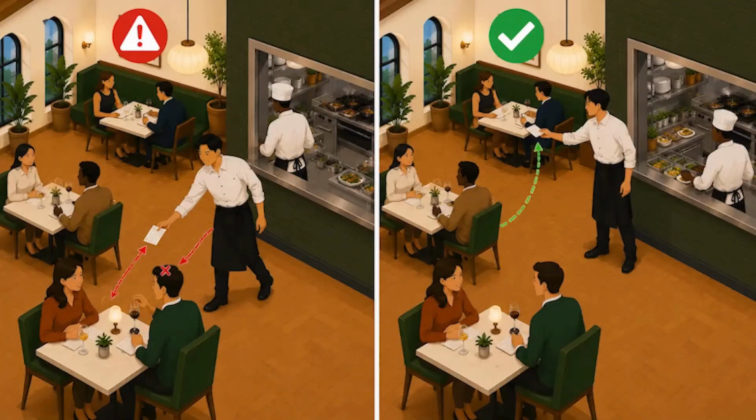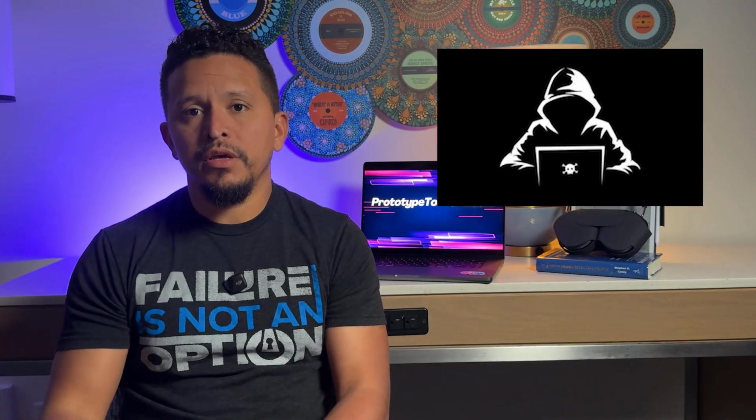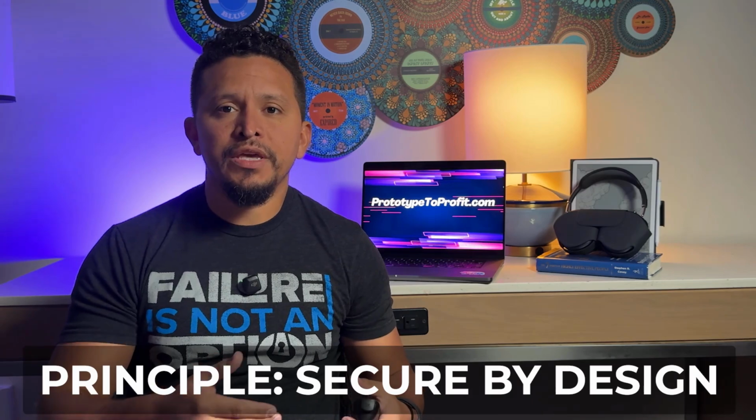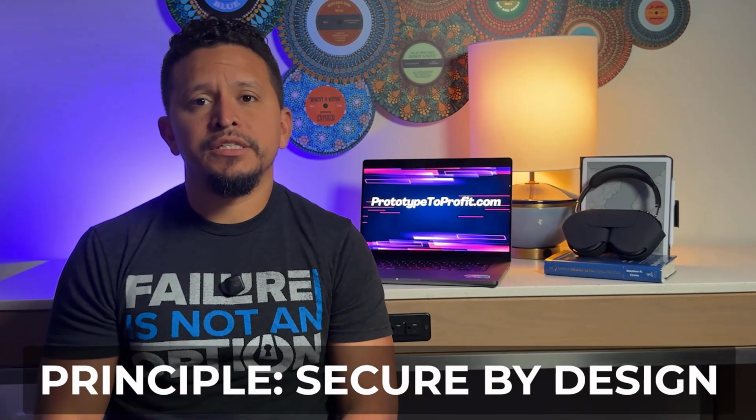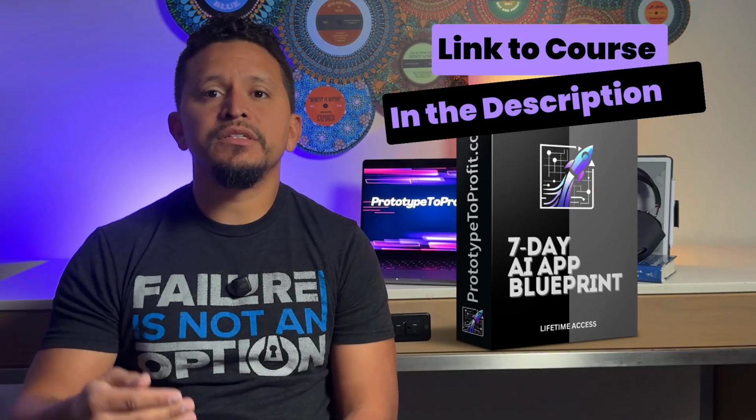Going back to the restaurant example, I cannot bring your check to the table next to you. That information is confidential. In your app, enforcing those rules at the database level is what keeps your users' data safe. And it is something you cannot reliably do from the front end, because the front end is exposed to the world, including bad actors. This connects directly back to what we covered in day one. Secure by design starts in the database.